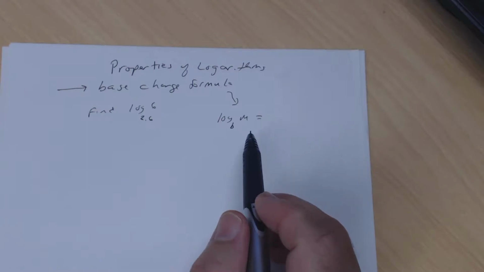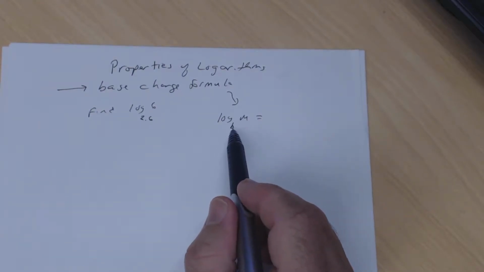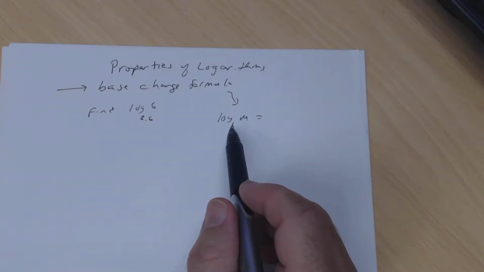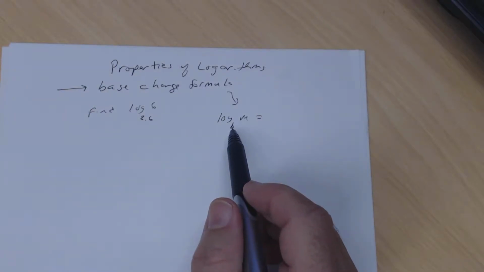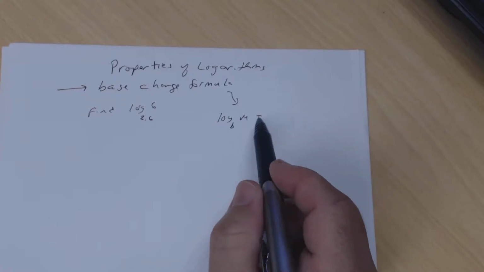You can use any base you want, remember, as long as it's positive and it's not 1. You can't have a negative base, you can't have 0 as your base, and you can't have 1 as your base. But you can have any positive number.